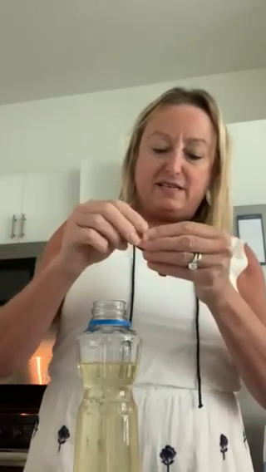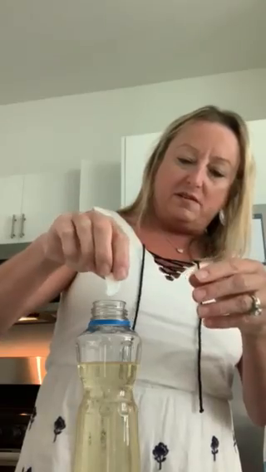Okay, and then I have my Alka-Seltzer. So like I said, we're going to start adding this in. I broke it into a few pieces so that it could get to the bottom. Let's go ahead and do this. I'm going to put the lid on here for a second. Give it a little swirl.